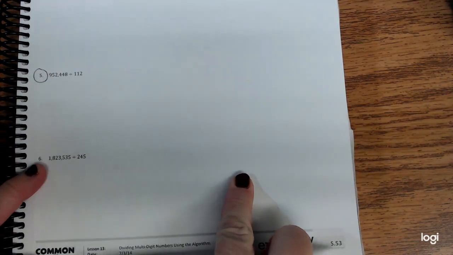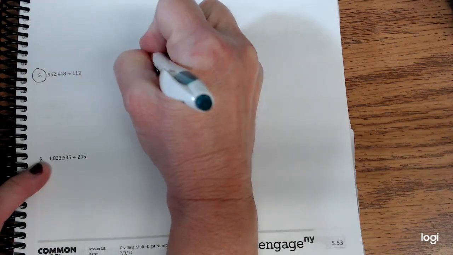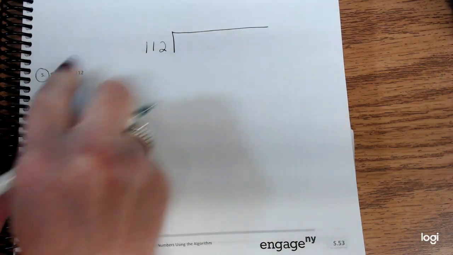All right, I'm actually going to have you flip all the way over to S53. As you can see, there's lots and lots of practice problems for us to do. But I'm going to have us try dividing by a 3-digit number, which we probably have not done yet. So let's set up problem number 5 over here on the side of our page. So we're going to divide by 112, a bigger number.